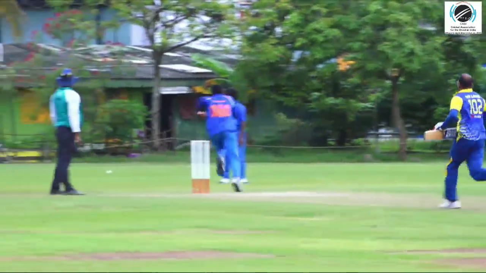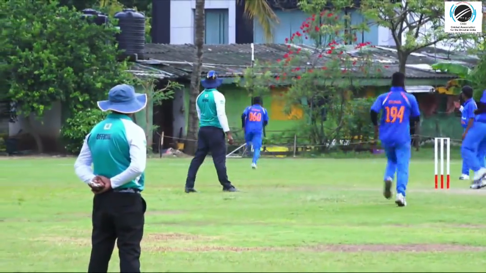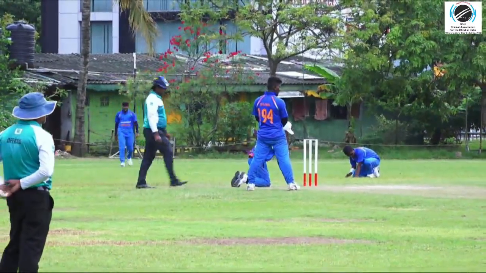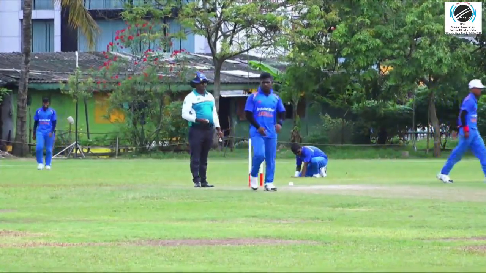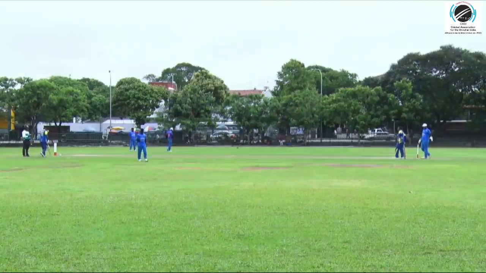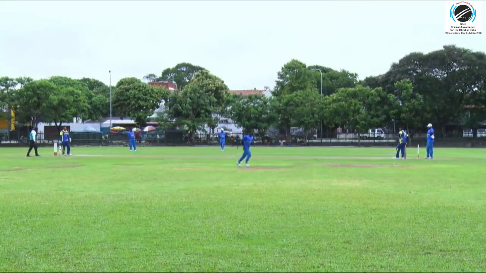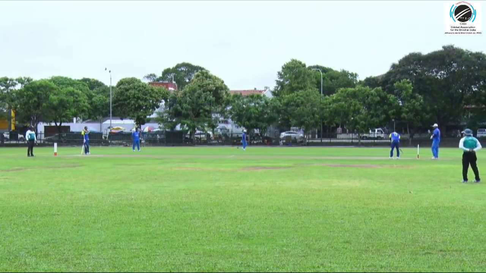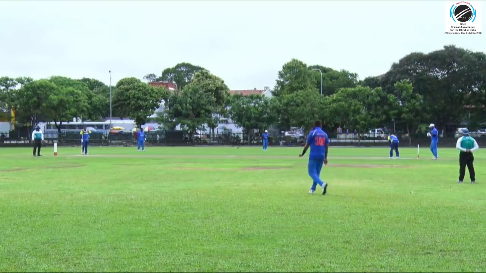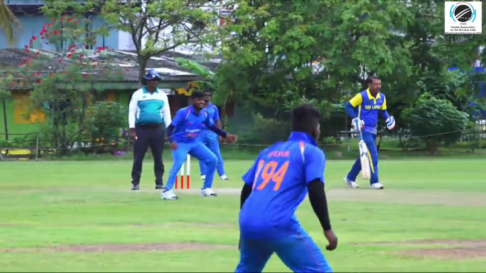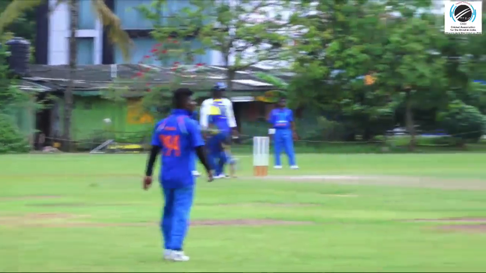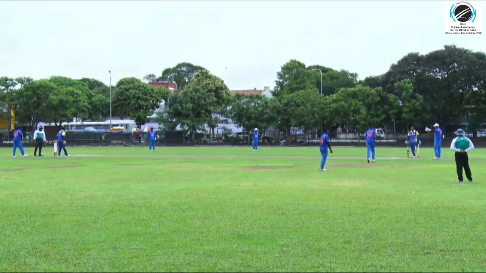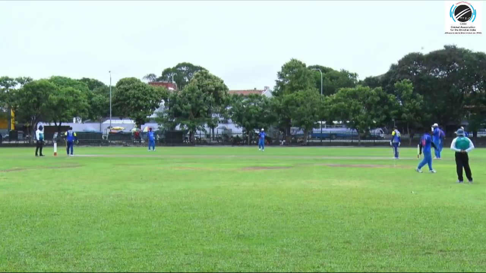A lovely shot by Surya Rachi. They want to come for the second run, so third run they are coming now. So 3 runs added to the total. Now score moves on to 154 for the loss of 4 wickets. 79 more required. A lovely shot again. So one more run added to the total. Score moves on to 155. Now Sri Lanka need 78 more runs with 6 wickets in hand.